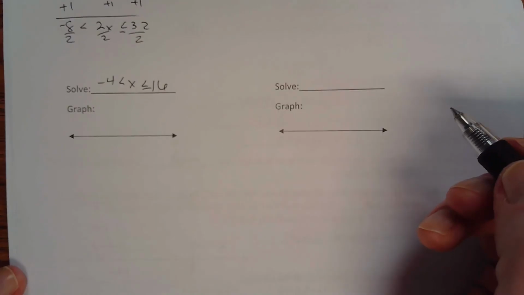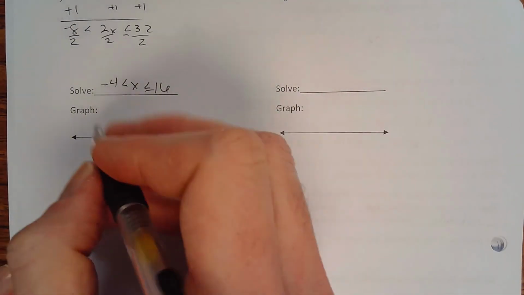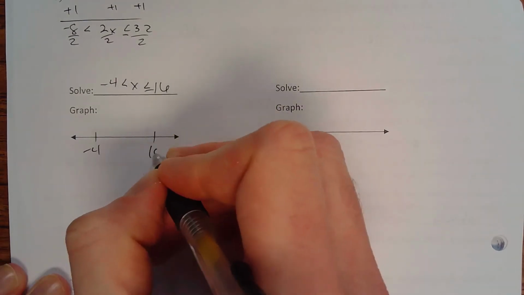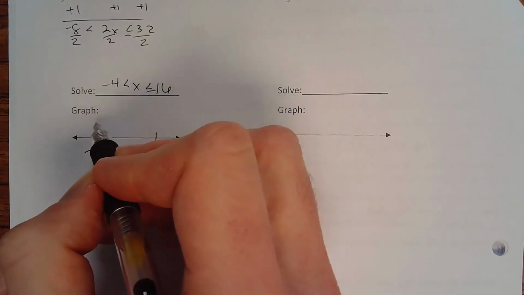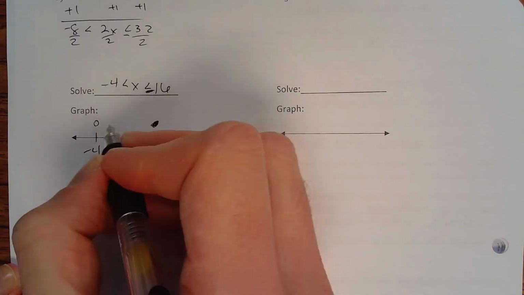Okay, so when you graph this guy, these are the x's larger than negative 4, but less than or equal to 16. So it's going to be between those 2 numbers. So negative 4, 16, open circle, closed circle, and then graph between them.